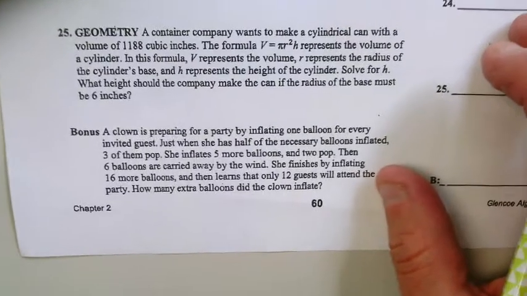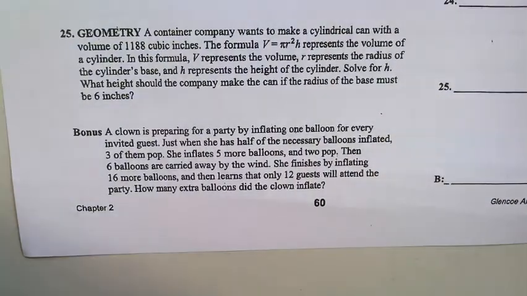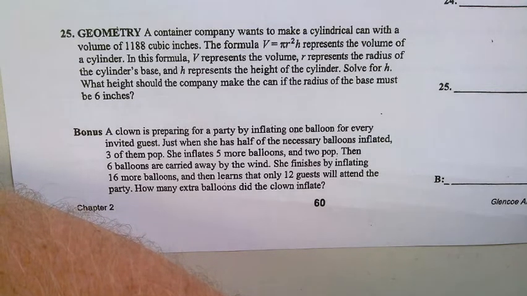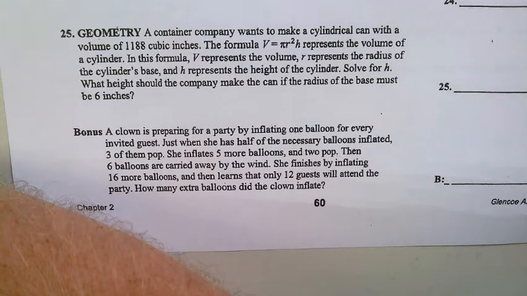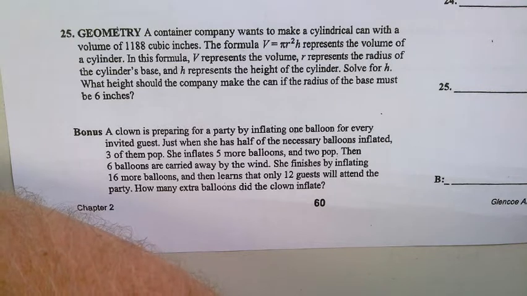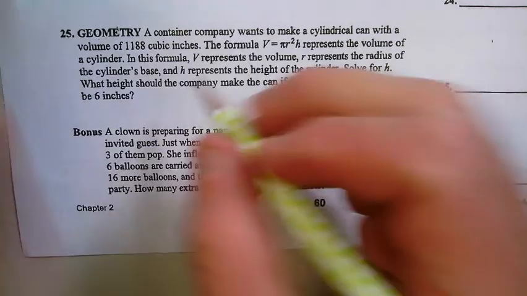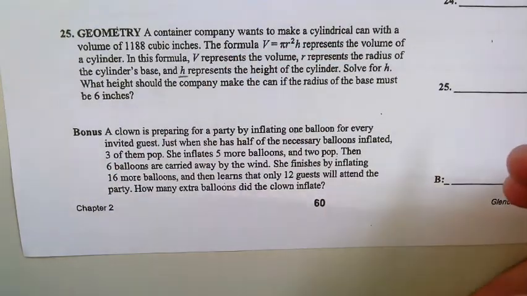Okay. Now, to finish things off, number 25 says this: a container company wants to make a cylindrical can with a volume of 1,188 cubic inches. The formula, volume equals pi r squared h, represents the volume of the cylinder. In this formula, V represents volume, R represents radius of the cylinder's base, and H represents the height of the cylinder. Solve for H. What height would the company make the can if the radius of the base must be 6 inches? Okay, so we want to solve for the height here. That's a lot of words just to say, hey, solve for H.